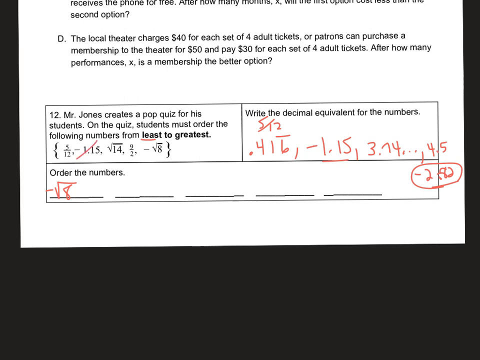The next value would be negative 1.15. So these two have to go first because the rest of my values are positive. So when I look at 5/12, that must be the next in line. And then finally, I have 9/2 and the square root of 14. Well, square root of 14 is only 3.74 approximately. And finally, 9 divided by 2 is 4.50. So that has to be the greatest, and this has to be the least.